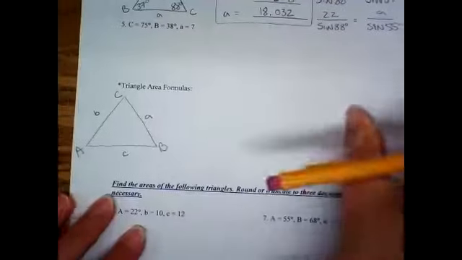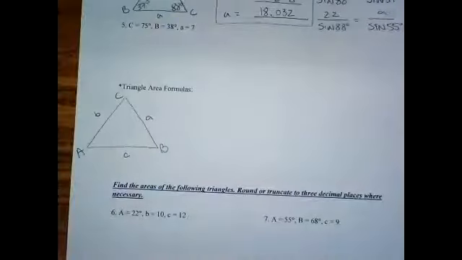Just draw it again. It's 3 sides and 3 angles. Give me a break. And then we're going to drop down the height.